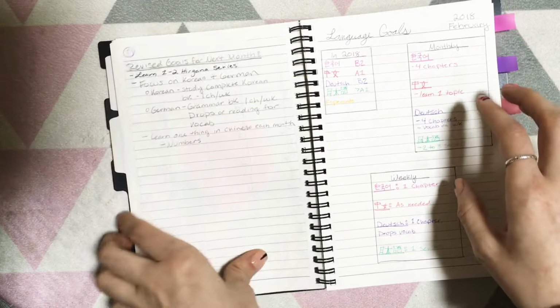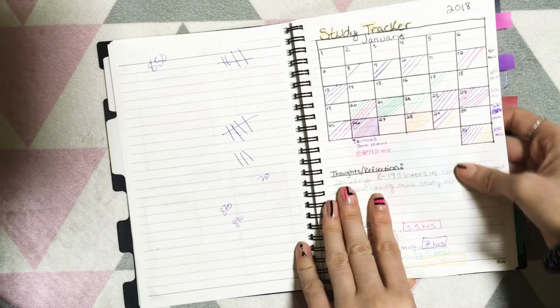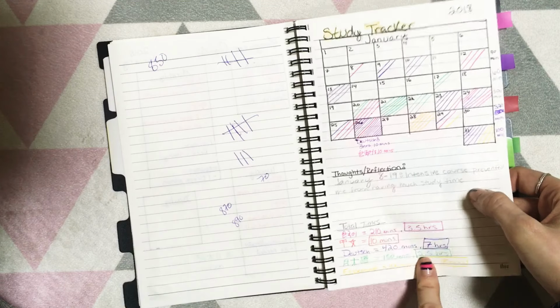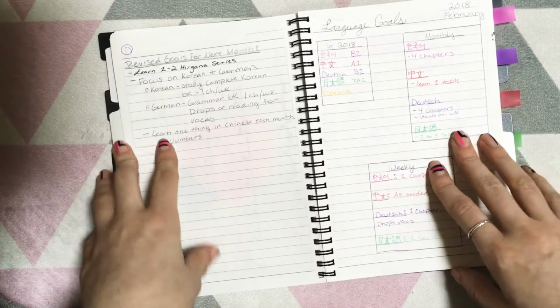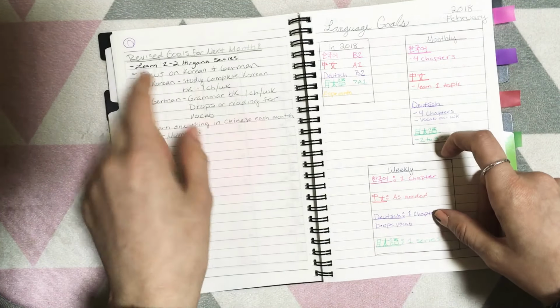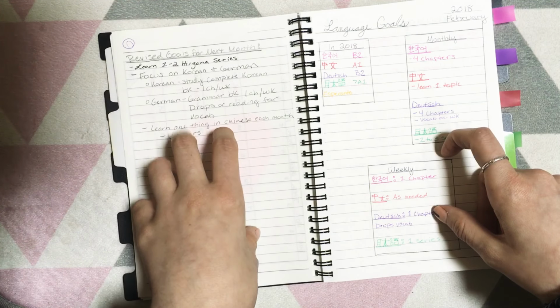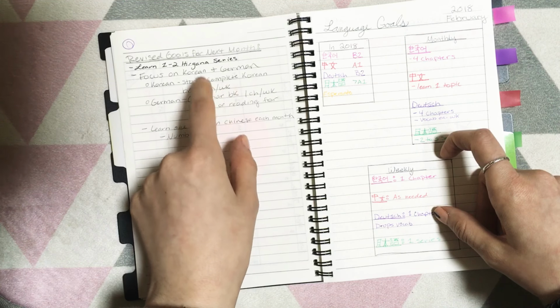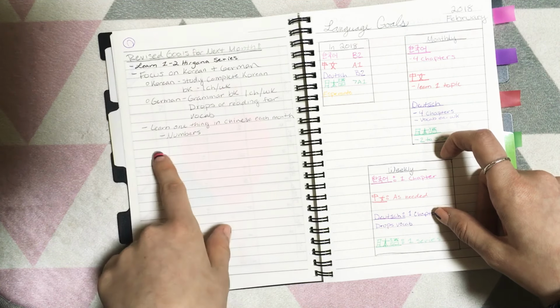So then, when I looked at what I had done over the month, as you can see, I spent the most time on Korean and German. So I decided that yes, those were the two I want to focus on primarily. And then I wrote down what I wanted to do each week with those languages.